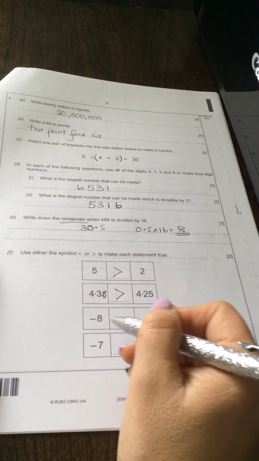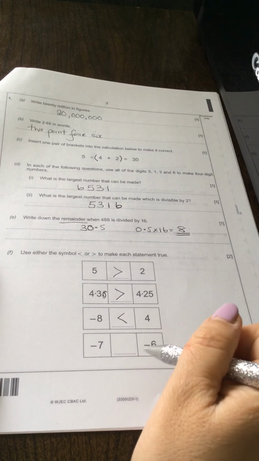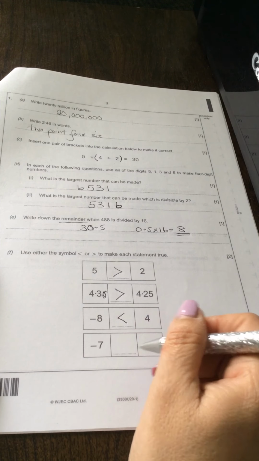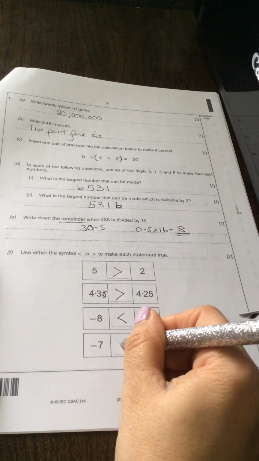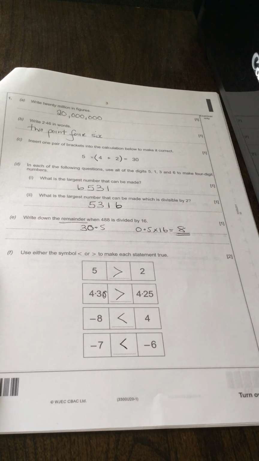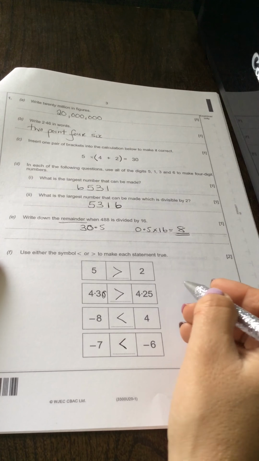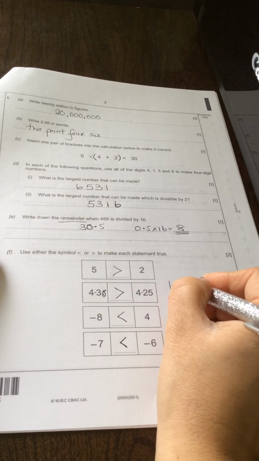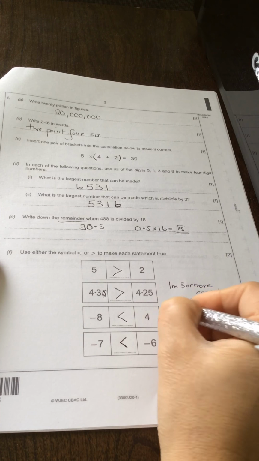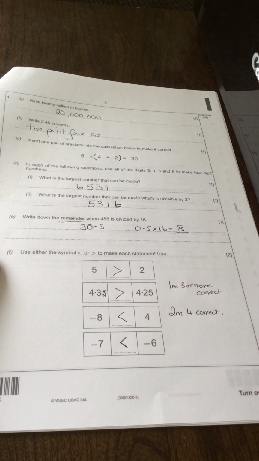Which is larger, -8 or 4? 4 is the largest, so you're going to eat that. And which is larger, -6 or -7? Well, -6 is actually higher on the thermometer, so that is the largest one, and that would answer those questions. In this question, you would get 1 mark for 3 or more right, and 2 marks for 4 correct. So you can see how that would be marked.